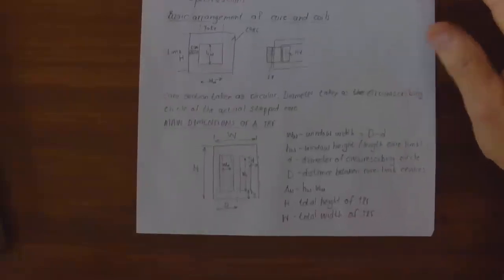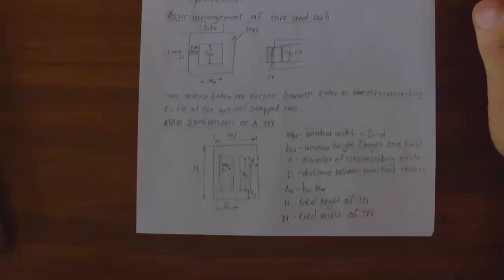Now the main dimensions of a transformer. We have the width of the transformer and the height of the transformer. Capital D is the distance between the centers of the limbs. Then we've got the window area, which is the height of the window times the width of the window. And small d is the diameter of the circumscribing circle.